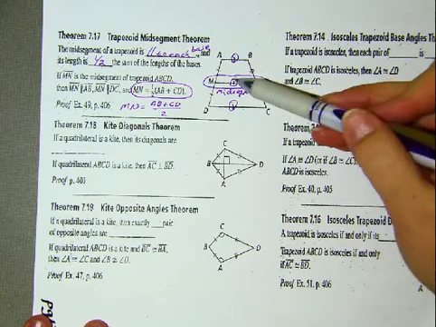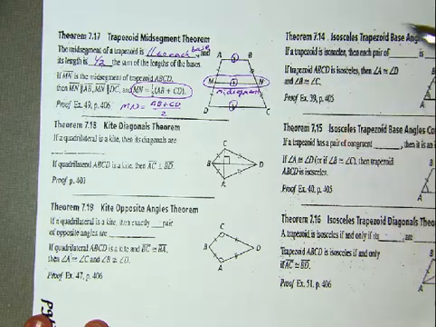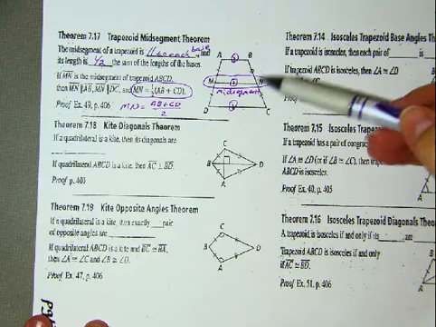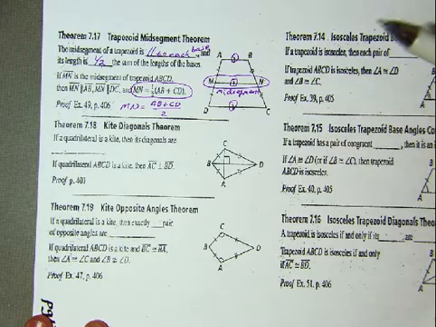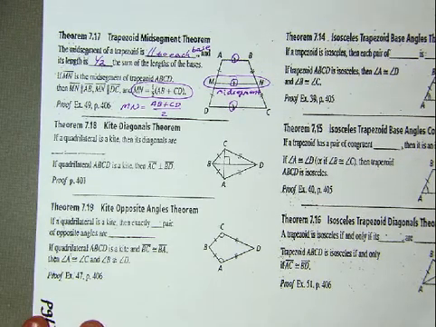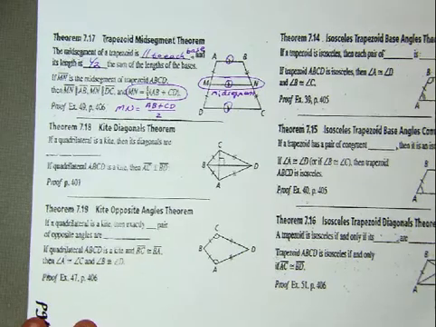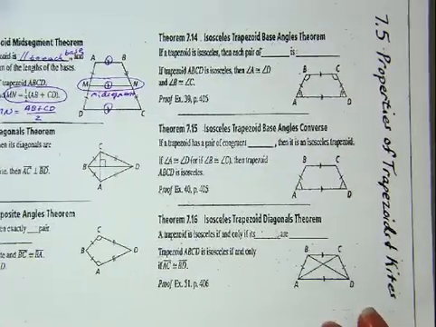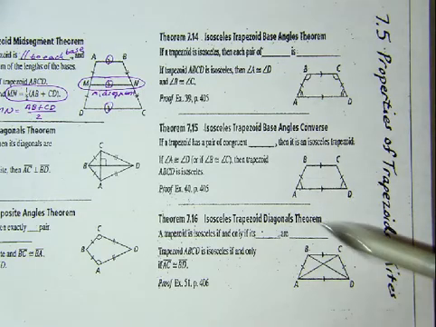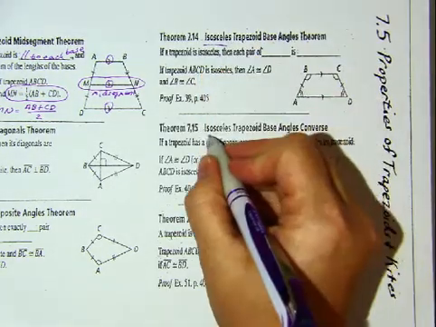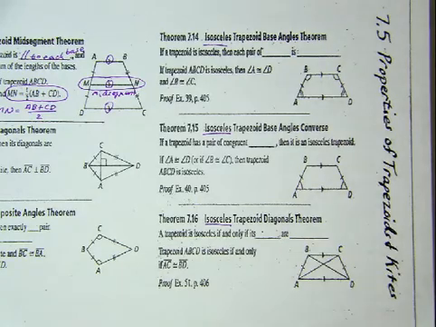Okay, this is going to become really important when we start talking about area and volume, because we use the length of that midsegment in order to find area and volume when we're dealing with trapezoids. Okay, all right, so we're going to keep moving with our trapezoids. So we're going to move over here to the right. So all three of these actually deal with the isosceles trapezoid. So they're very specific to the isosceles.